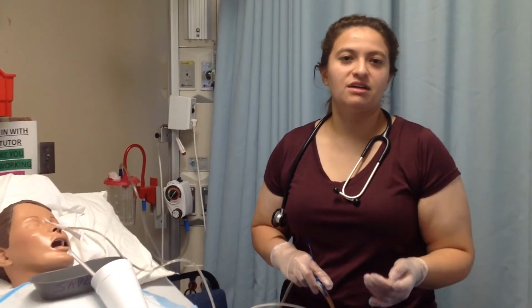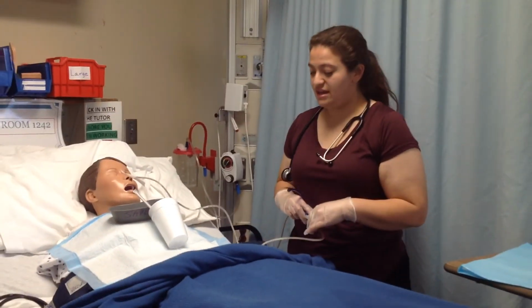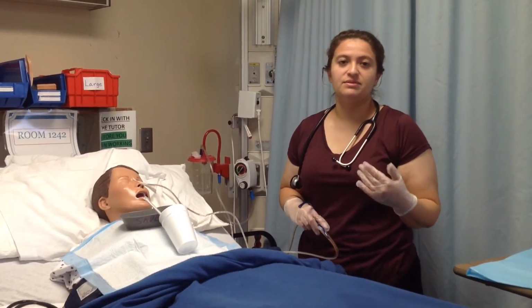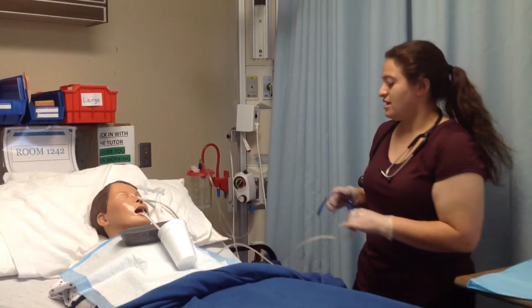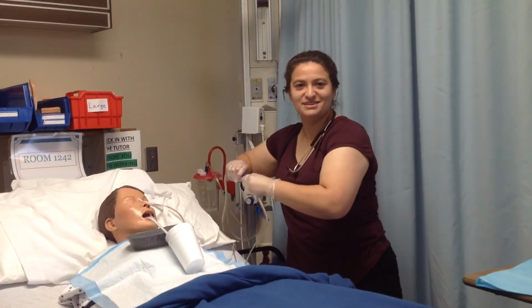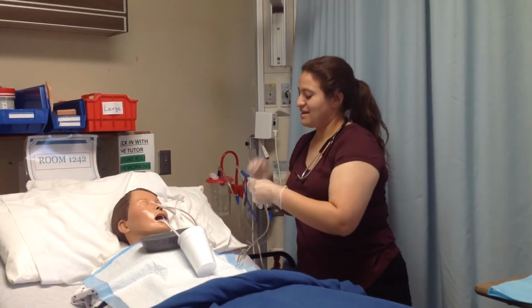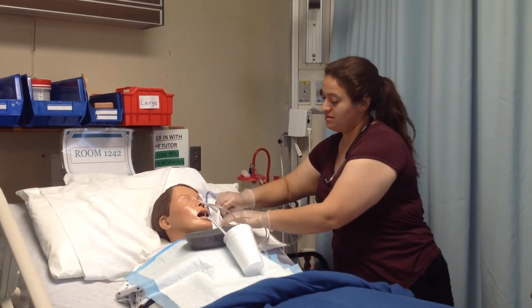And I just want to document that. That way, if another nurse comes in and it does move, they would be able to know if it moved, depending on how long it was. So once I've done that, ideally that wouldn't have happened. I'll just cap that back up and keep that up.